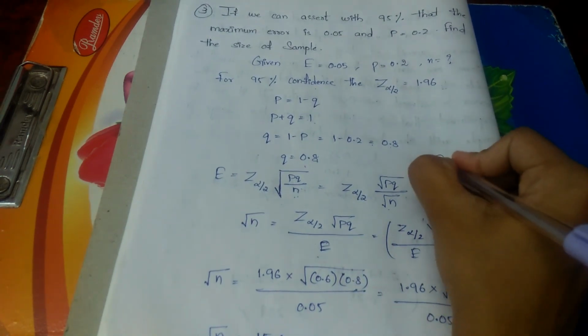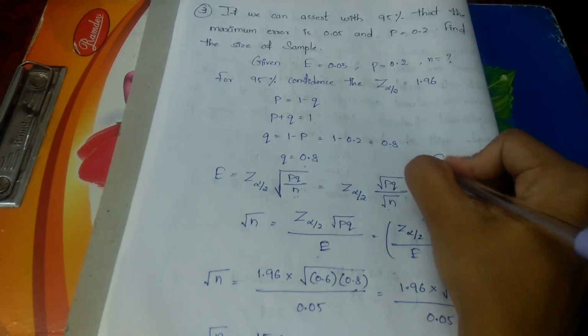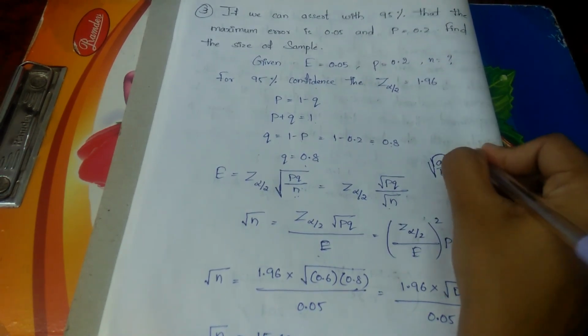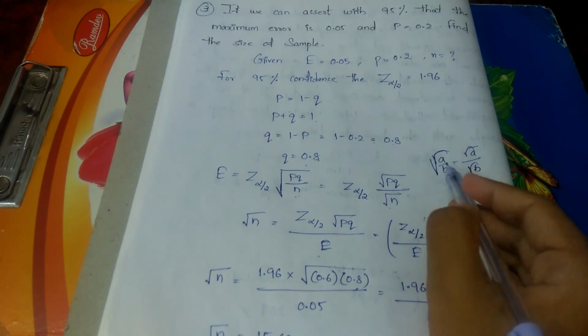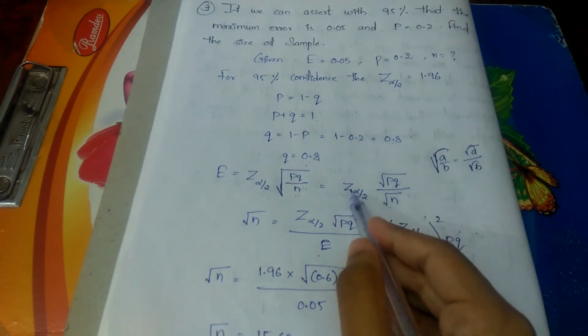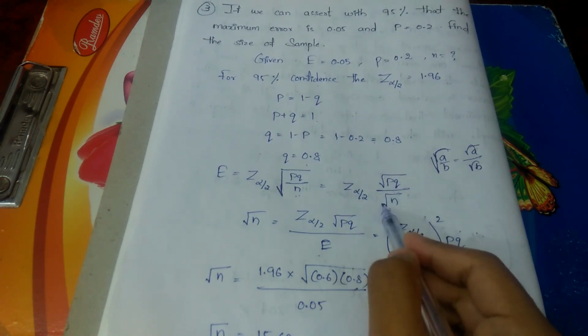So the root of ab, root of a by b can be written as root a by root b. So that root can be written separately for the numerator as well as for the denominator. So root z alpha by 2 into root pq by root n.